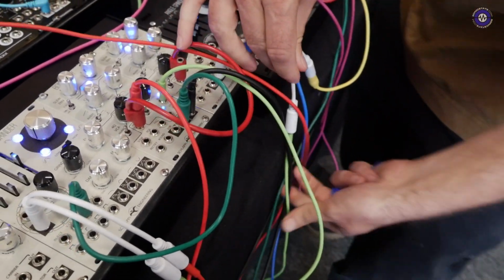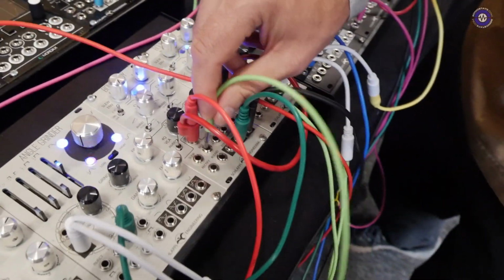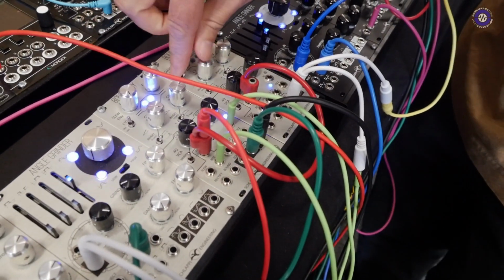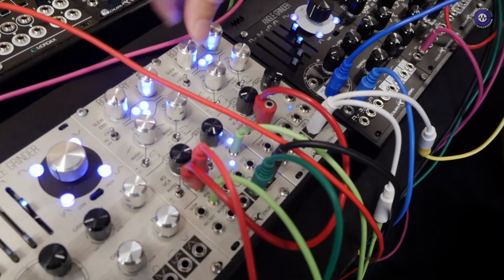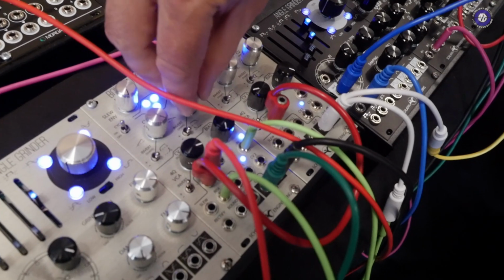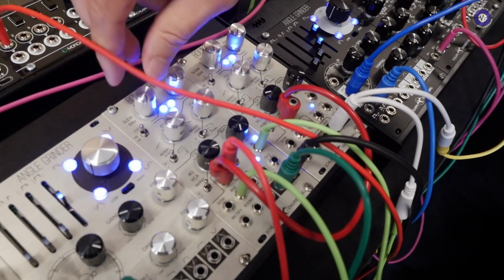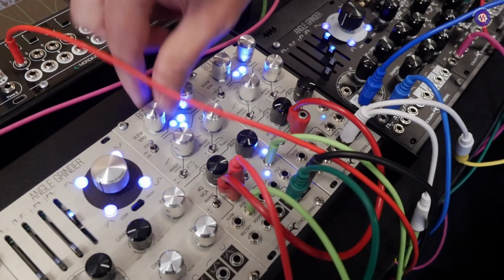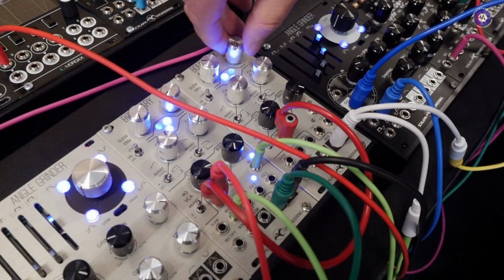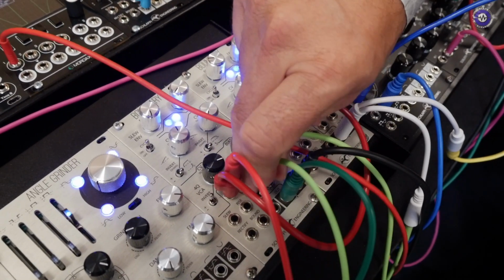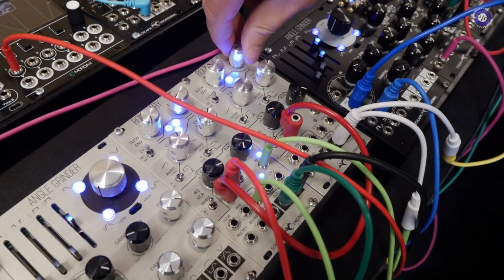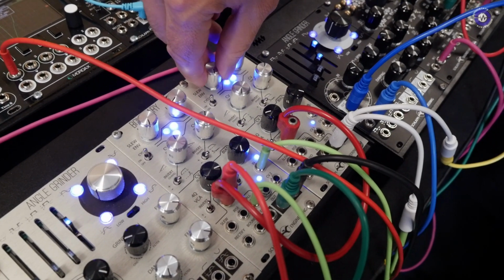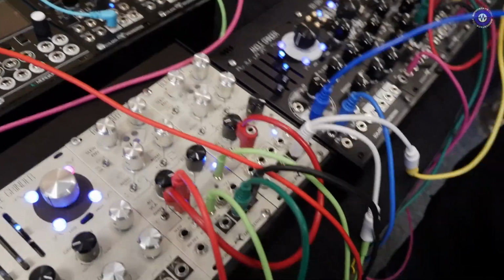We can actually modulate it at audio rate. Just in case you want frequency modulation sounds from your envelope, you've got it.